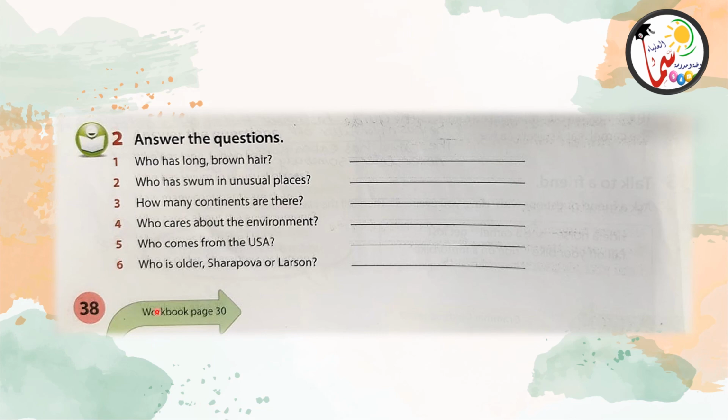Okay, here now we have a number of questions that we need to answer. Who has long brown hair? Now what we need to do is to go quickly to the text, scan, and find the information quickly. So try to do it. So who has long brown hair? Larson does.